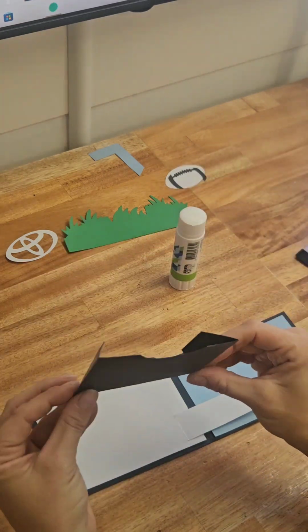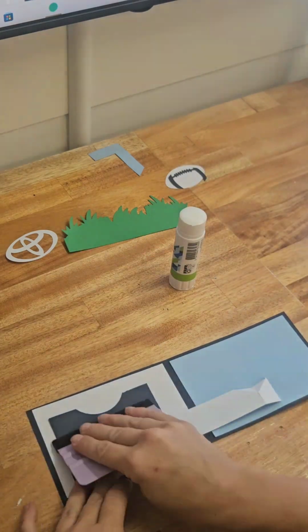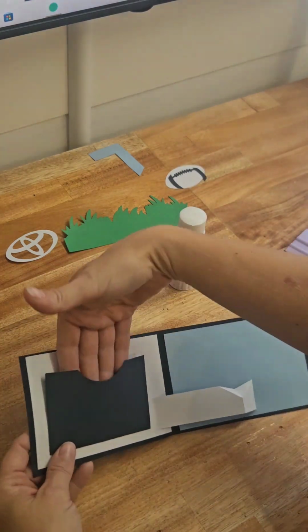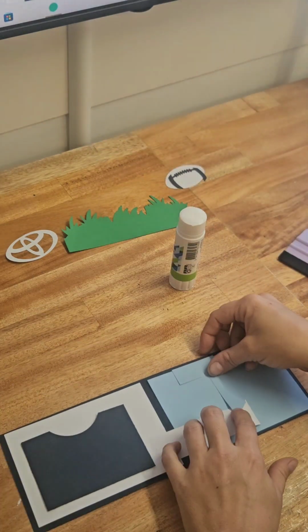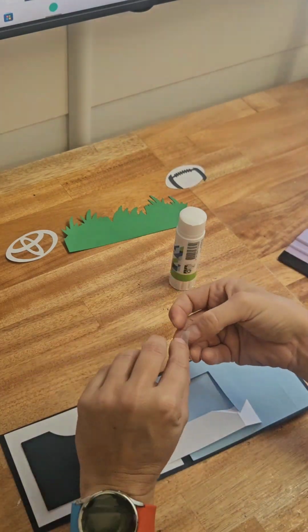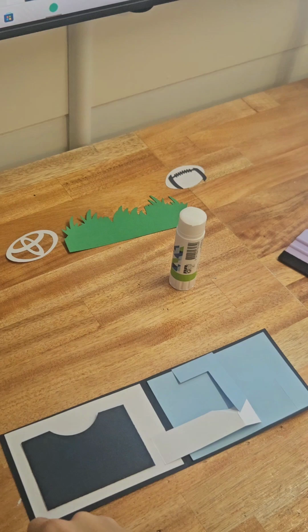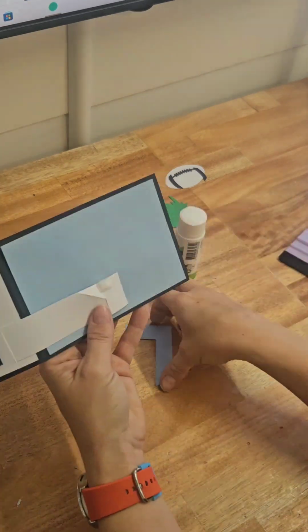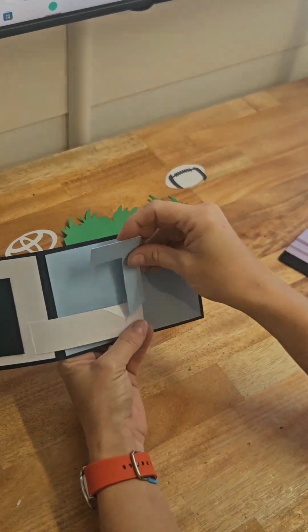Now I'm just going to add on the gift card holder. Make sure that's nice and stuck down there before we move on to the next part. Now this is the fun part. This is the little mechanism that is going to make our football move when we open up our card.